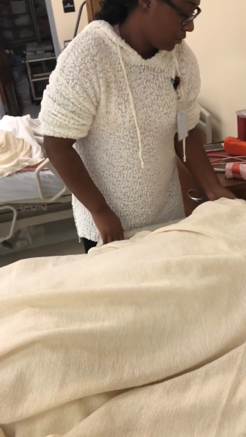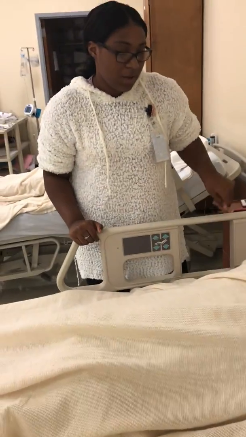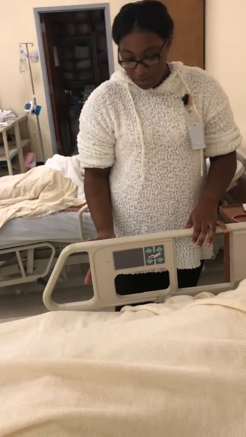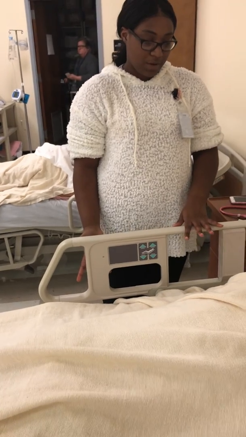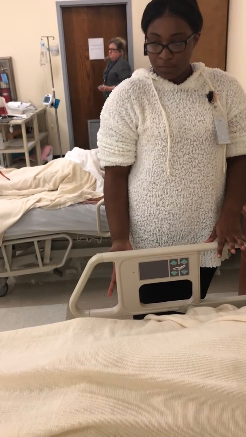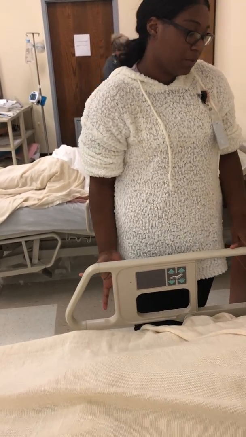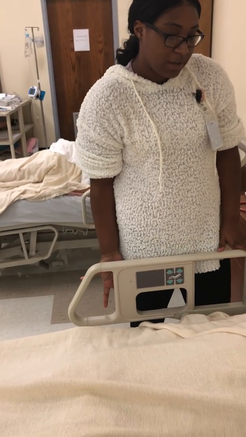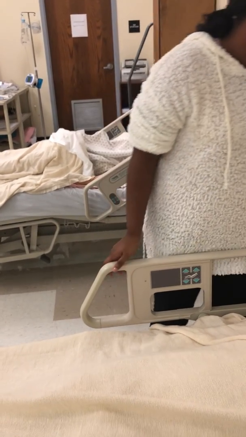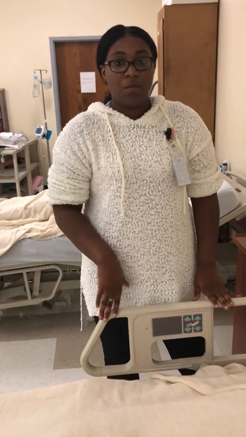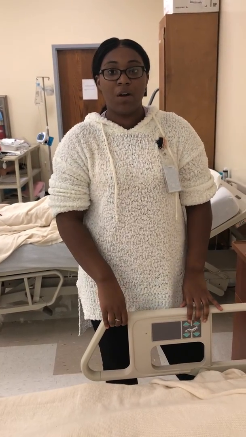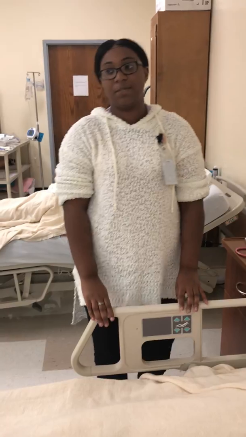After I do the neurologic system, I will lower the bed, put the side rail up, putting my patient in a comfortable position. Side rails times 2. And I will put the call bell in reach. And then I will wash my hands before I leave the room, and I will go document the head to toe physical assessment.